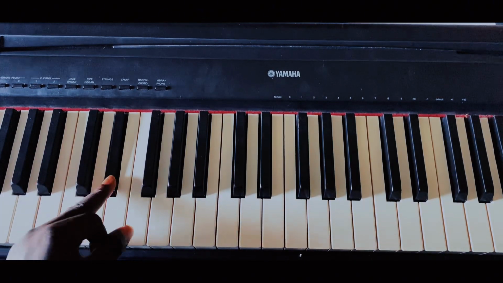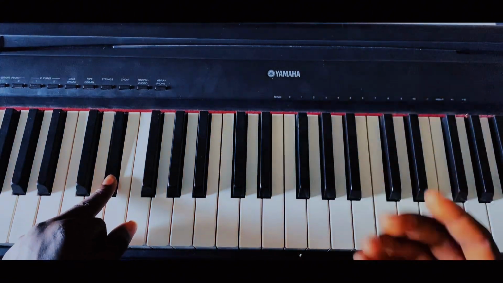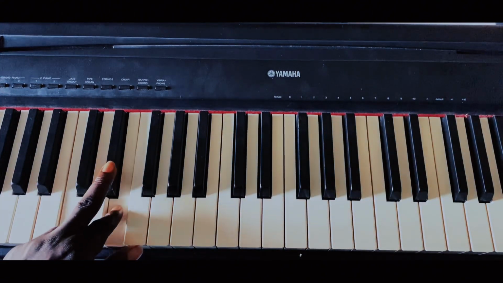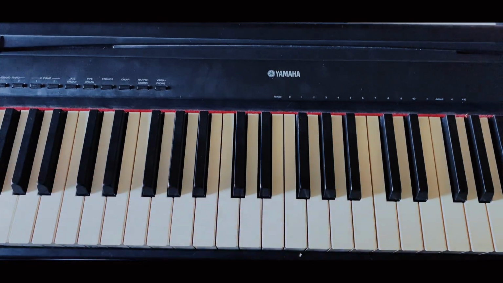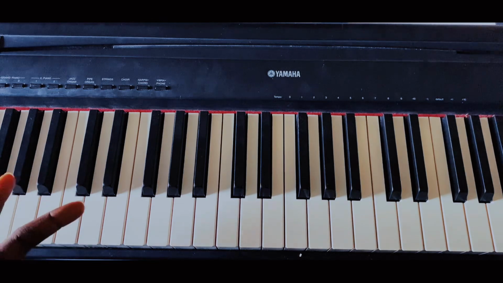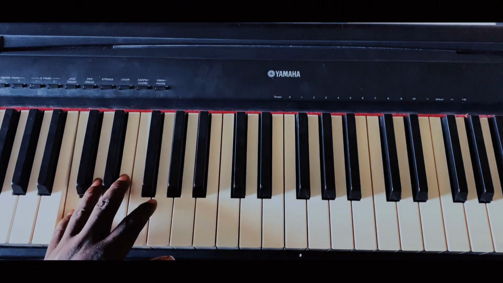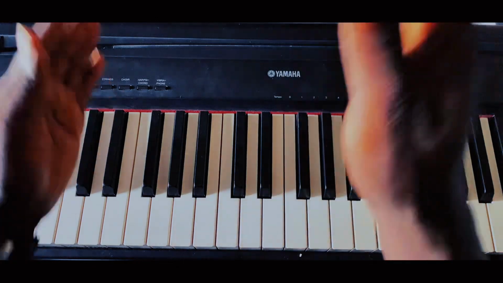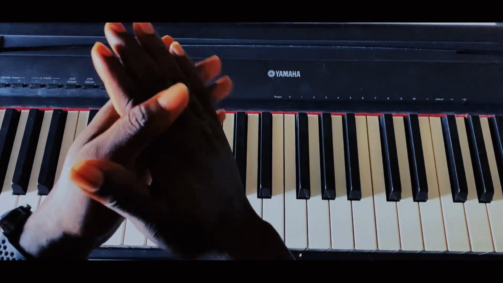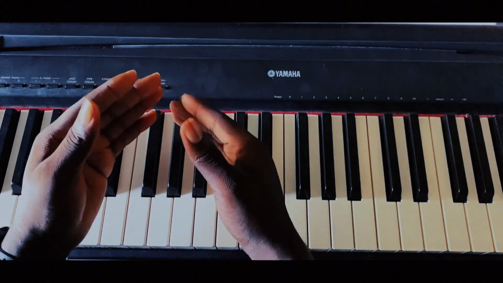"Can you give me 4 half steps up from the key you are playing?" Okay, let's say you are playing A flat. You go 1, 2, 3, 4, and that's how you get it. One more thing, or the singer says, "Please, can you give me 5 semitones or 5 half steps up from C major?" You count 1, 2, 3, 4, 5, and you get your key. So that's how you get it.